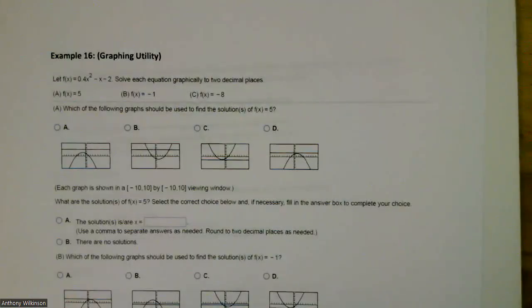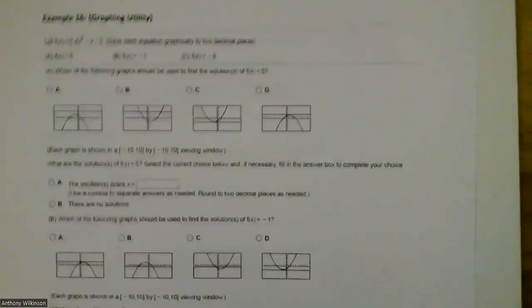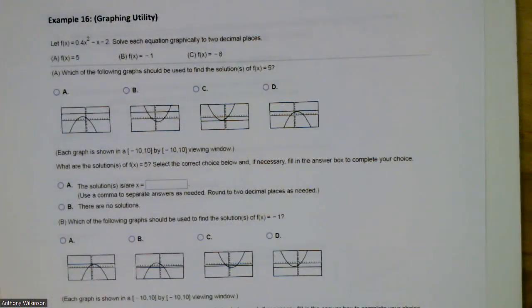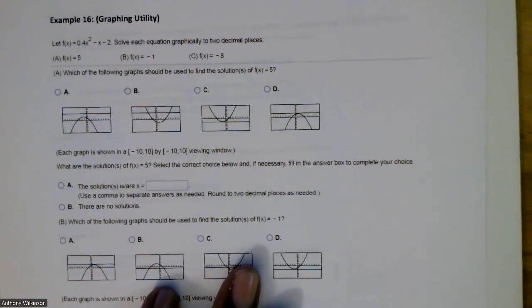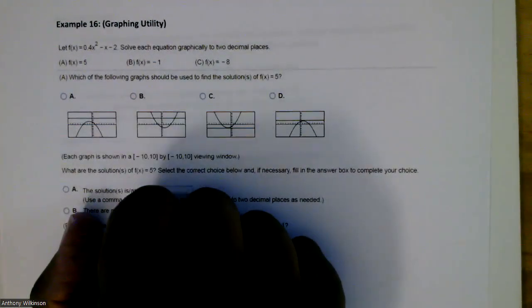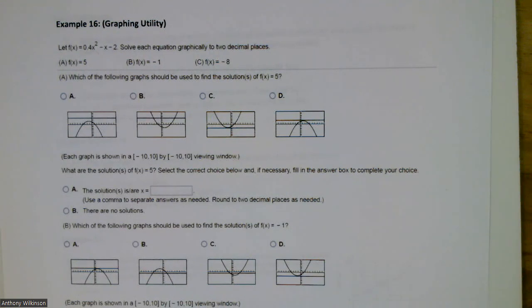All right, so here's another example using a graphic utility. In this case here, we got f of x is equal to 0.4x squared minus x minus 2. And we're going to solve each equation graphically to 2 decimal places. In part A, we're going to be dealing with f of x equal to 5. And we want to find out which of the following graphs should be used to find solutions of f of x is equal to 5.